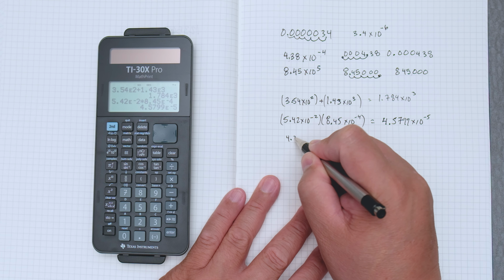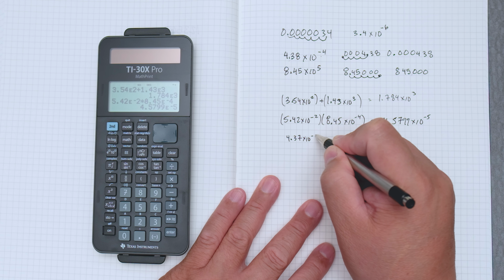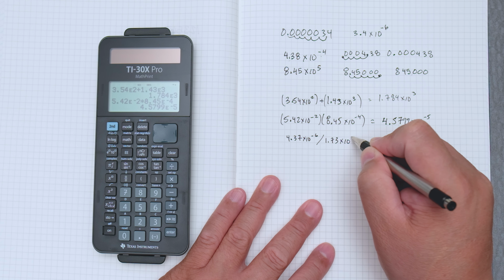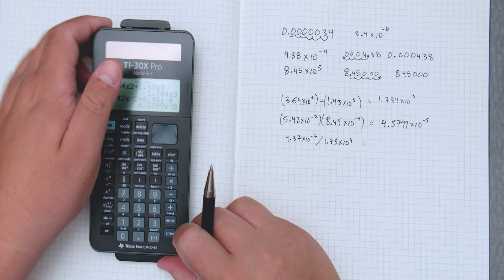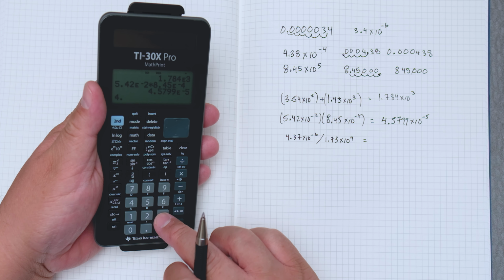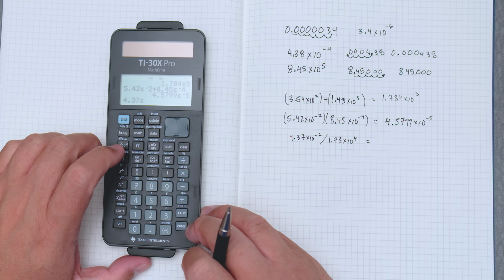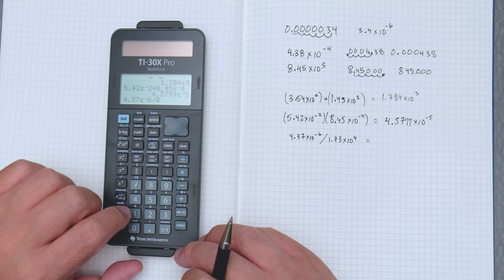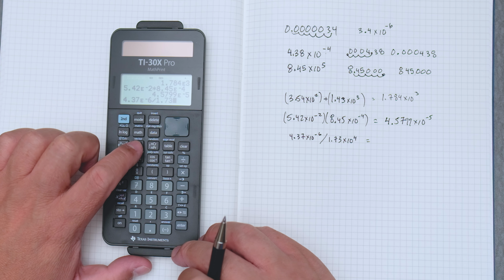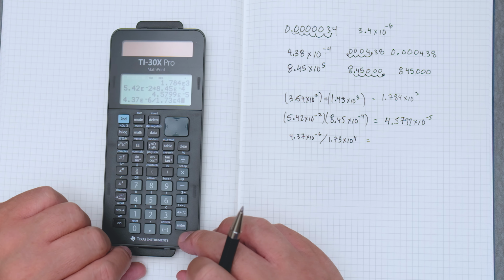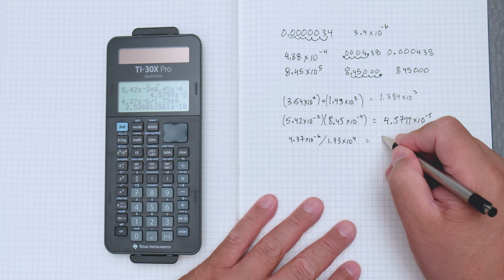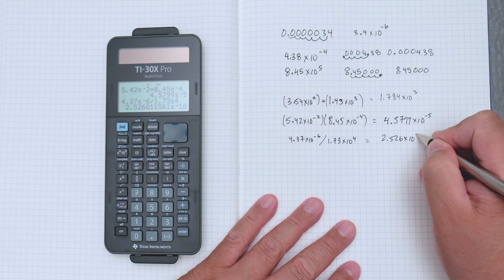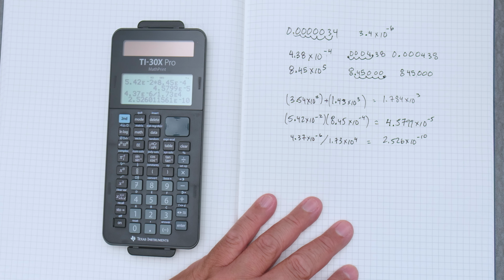Here, 4.37 times 10 to the minus, let's say 6, divided by 1.73 times 10 to the 4th, right? So here, 4.37 to the E minus 6 divided by, and you can see the divide, 1.73 to the power of 4, right? Enter. And that's going to give you 2.526 times 10 to the minus 10. Okay.